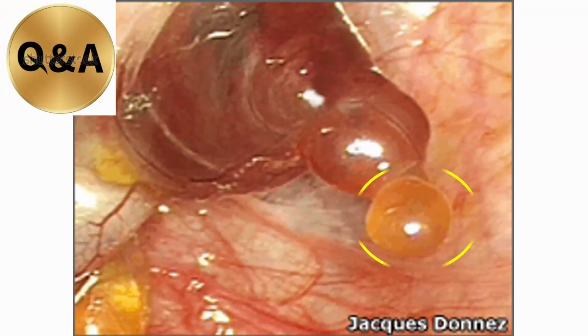What is this structure? It is the oocyte about to drop out of the Graafian follicle.